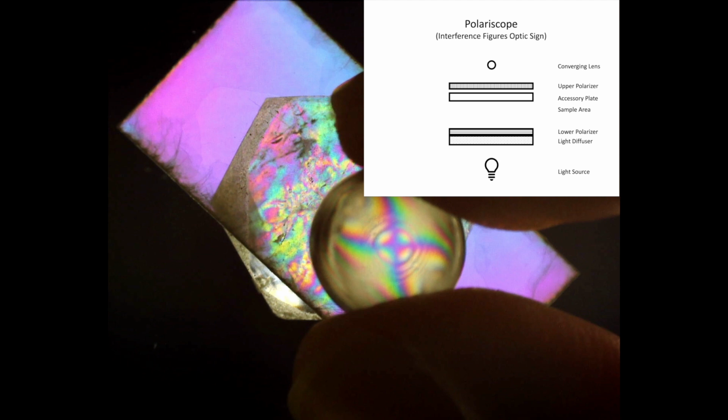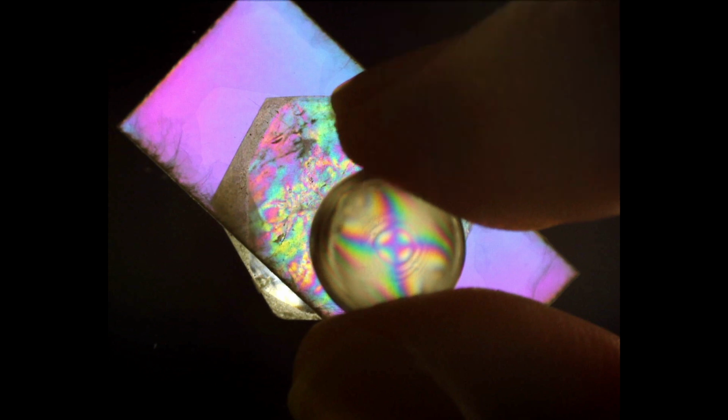We'll get into this in much greater depth in a later video, but optic sign for our uniaxial beryl is going to be the relationship between refractive index omega and epsilon. If refractive index epsilon is greater than refractive index omega, the optic sign is positive. If refractive index omega is greater than refractive index epsilon, the optic sign is negative.